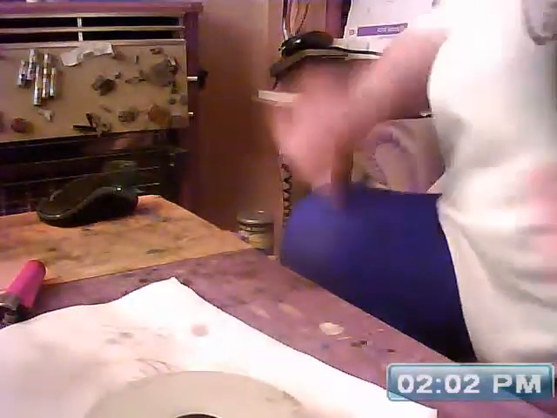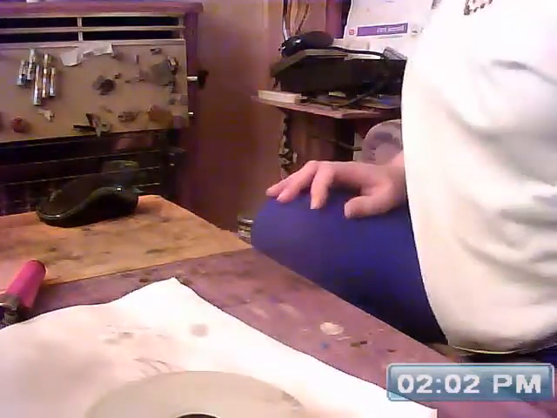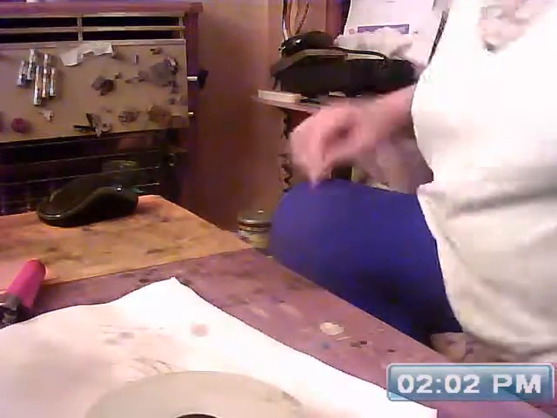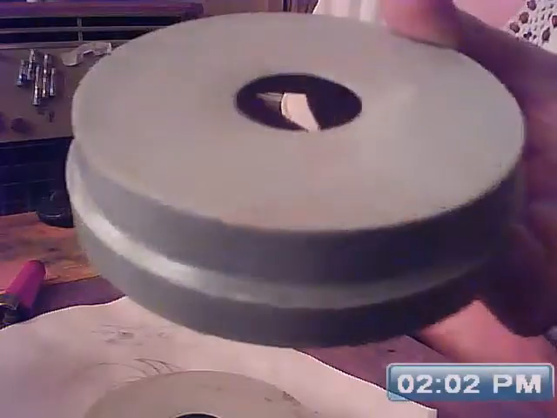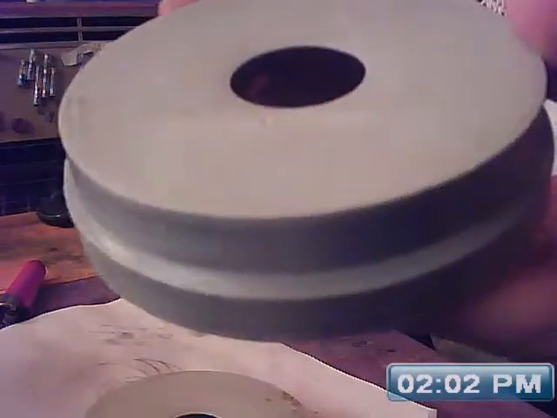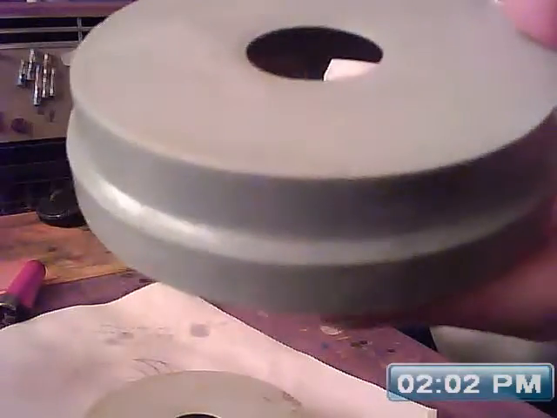Actually, where's my magnifying glass gone? I don't know where I put that thing. It's disappeared on me again. I was going to show you it under the magnifying glass so you could get a better view. It's hard to really see it, but that's probably a better view there. You can see how smooth that edge is. It's much better.